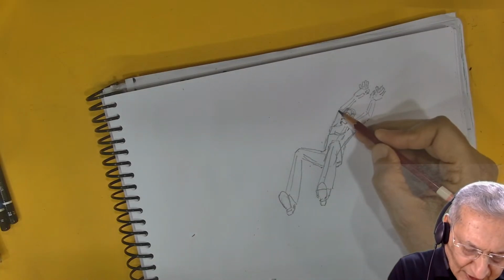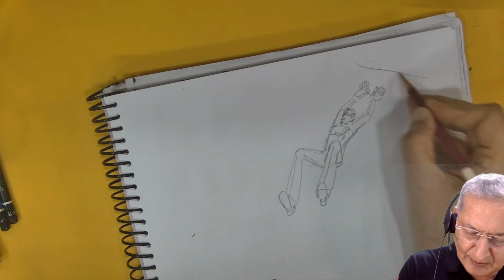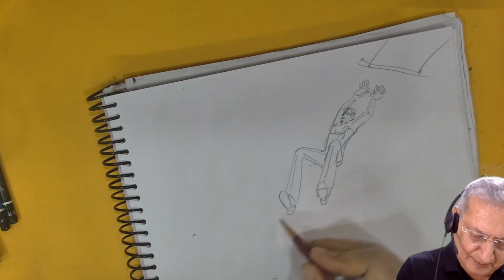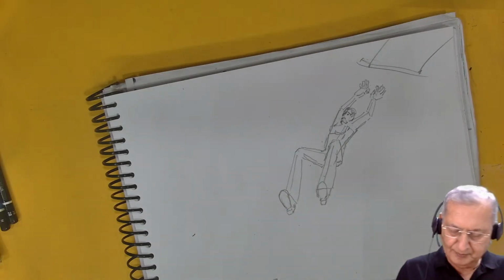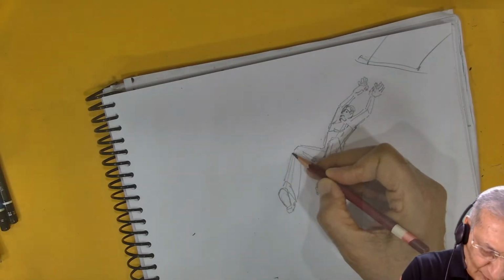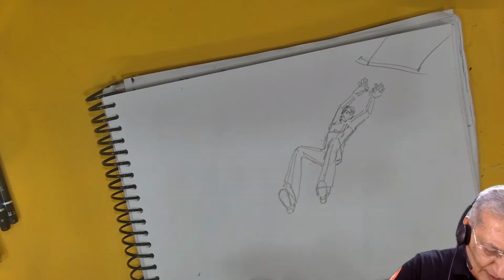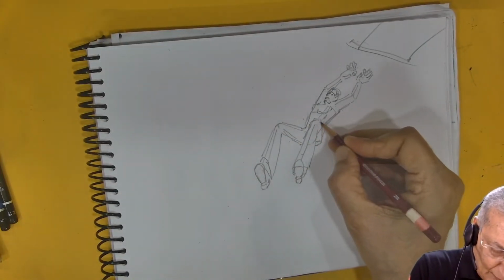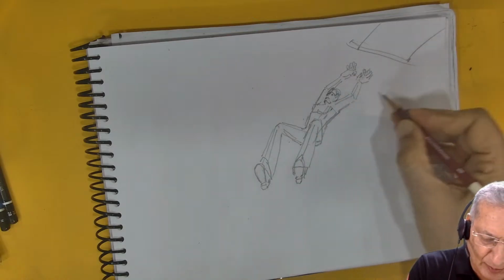This is a trapeze artist leaving the swing here. So as you create a volume, you automatically come to the cuboid for every part of the body, and it automatically becomes a very good perspective presentation.